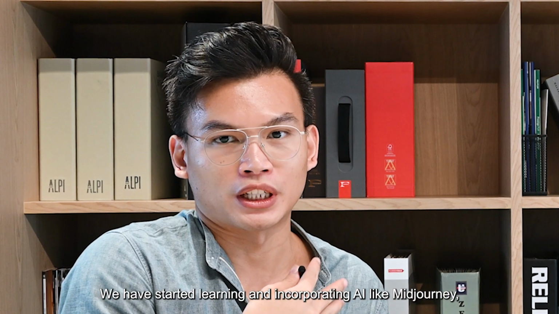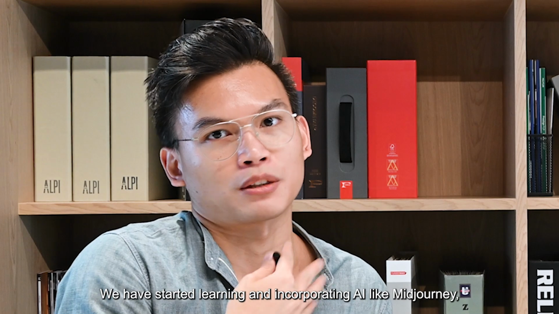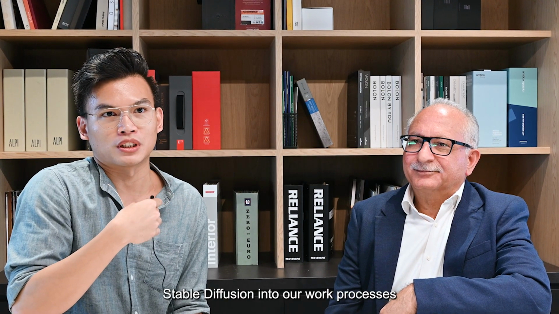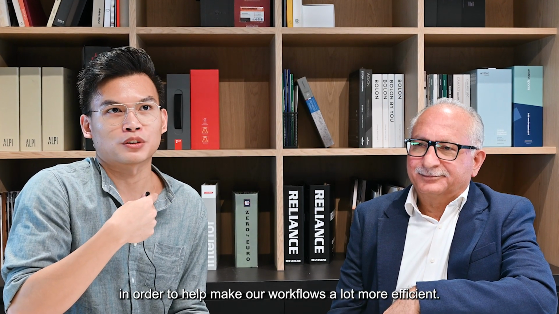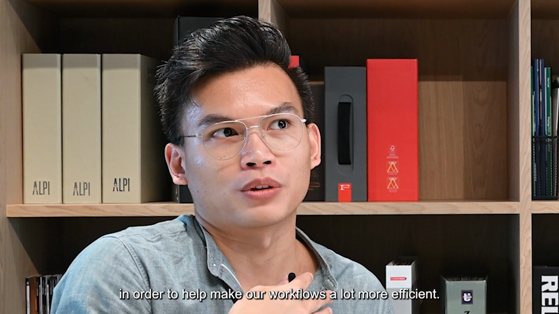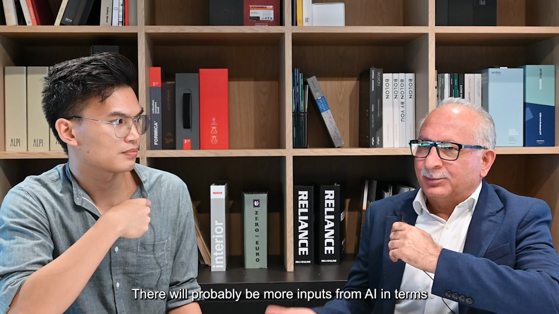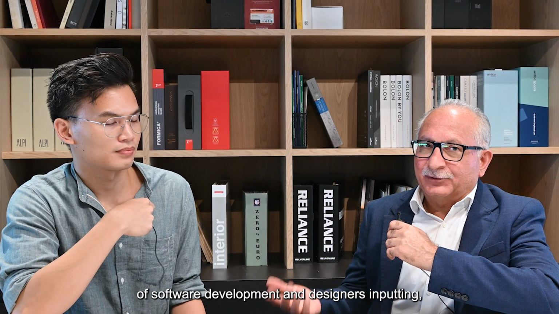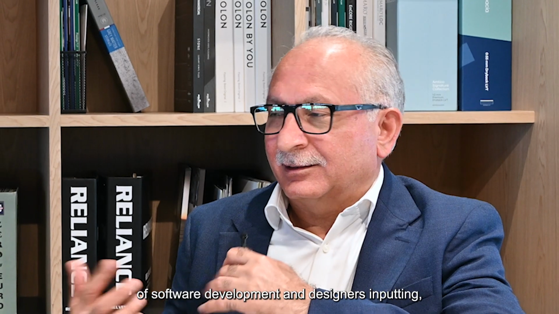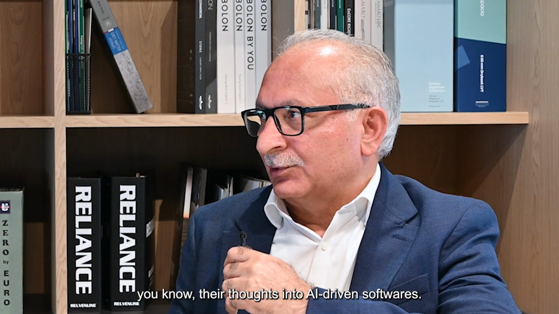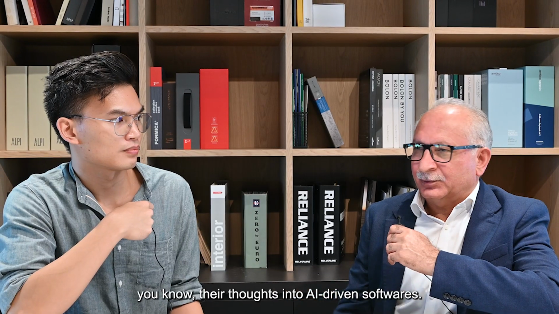We've started learning and incorporating AIs like Midjourney, Stable Diffusion into our work processes in order to help make our workflows a lot more efficient. There will probably be more inputs from AI in terms of software development and designers inputting their thoughts into AI-driven softwares.